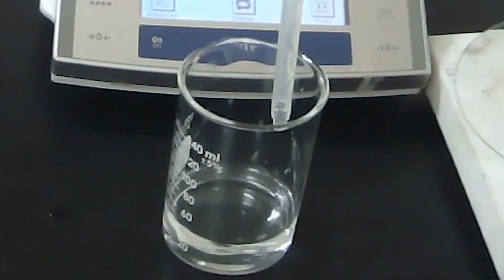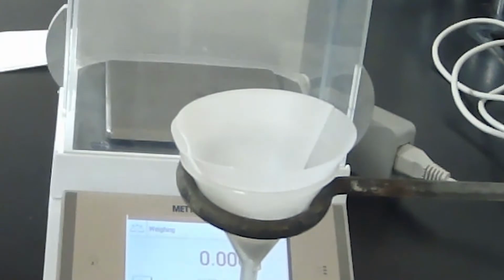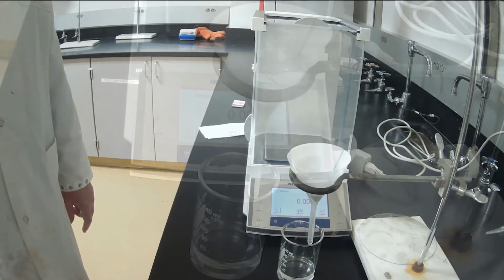If you guessed water, you're correct. So we have to remove all the water that's here, and we have to remove all the water that's soaked into our paper before we can do any more weighing.